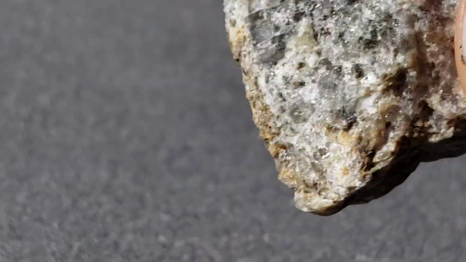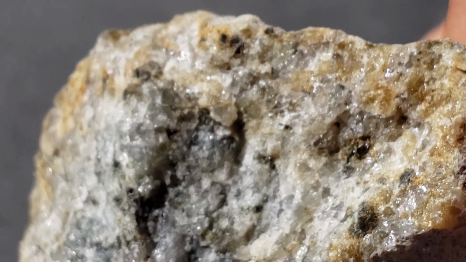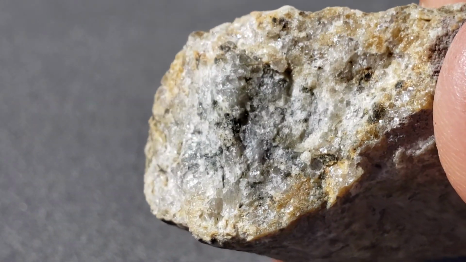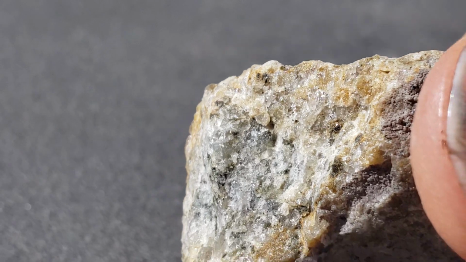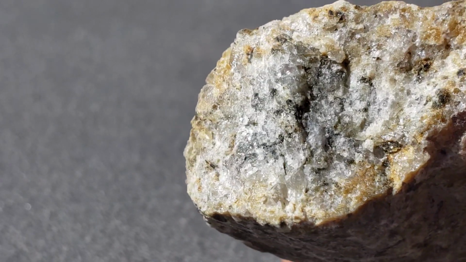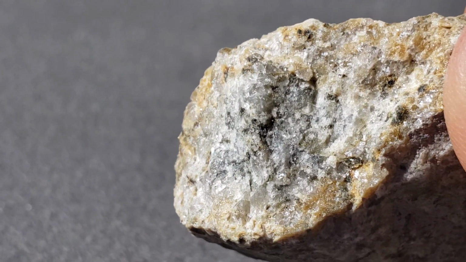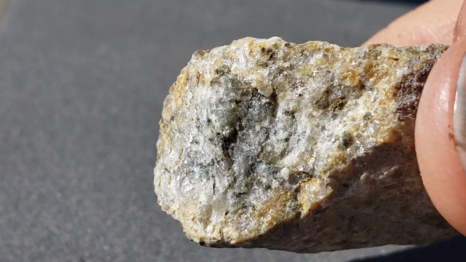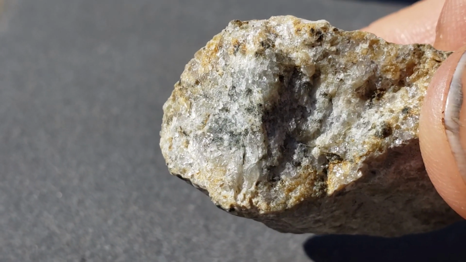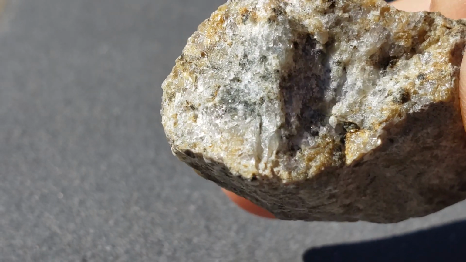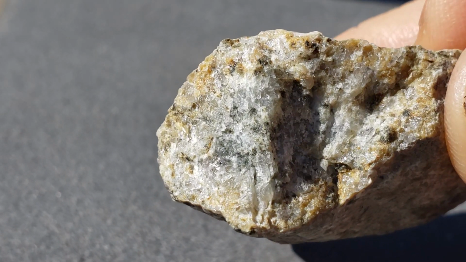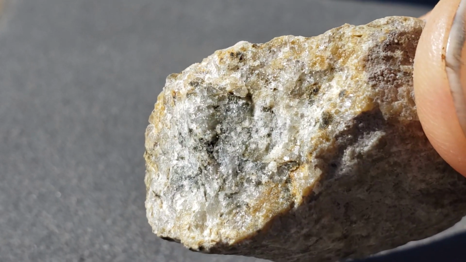And lastly, this one broke into thirds. We'll maybe back out for this one a little bit. There is the other part of it. See, this thing is definitely mostly quartz. Well, I shouldn't say definitely, but it seems to be mostly quartz. And then it just has those large feldspar pockets. So, yeah, that's it for this one.